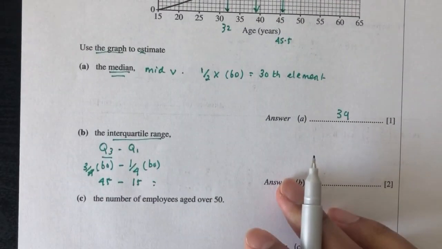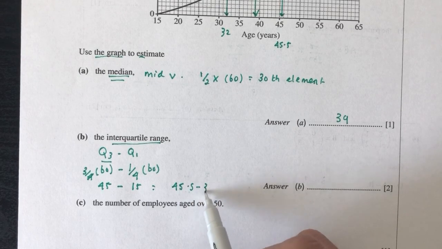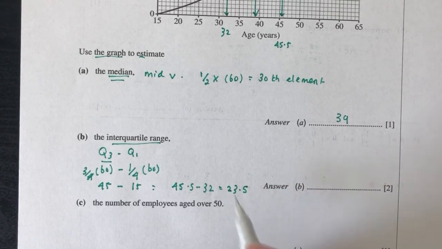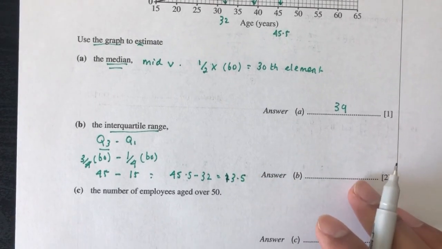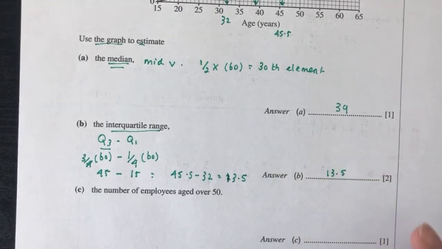So what is the range? The range will be 45.5 minus 32, which is 13.5. So that will be 13.5 for the interquartile range.